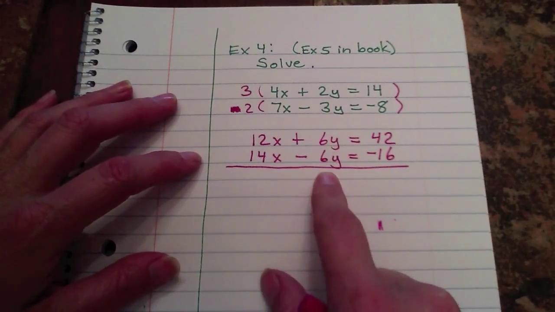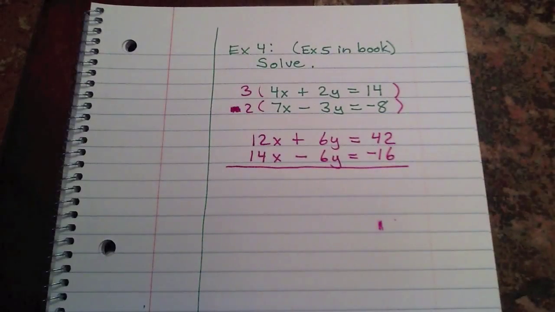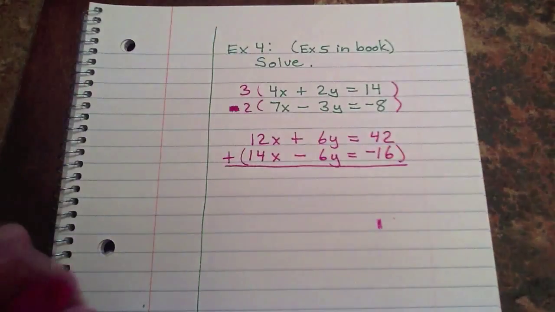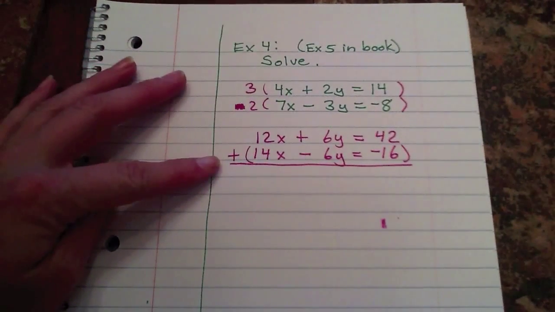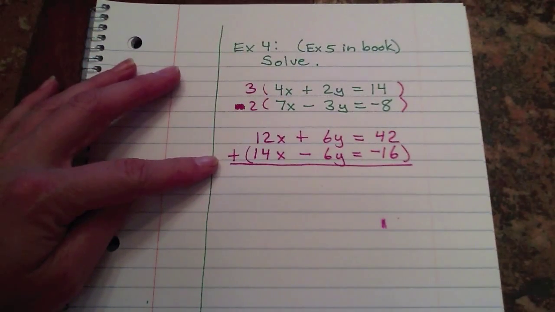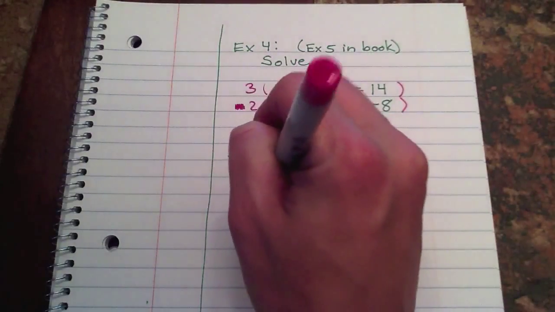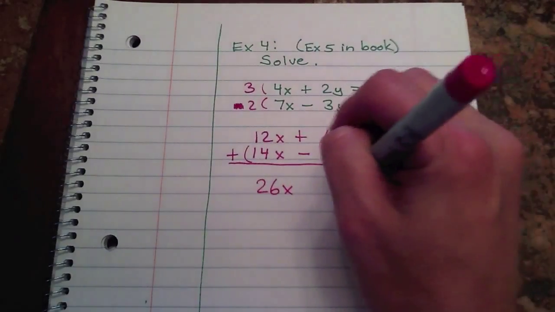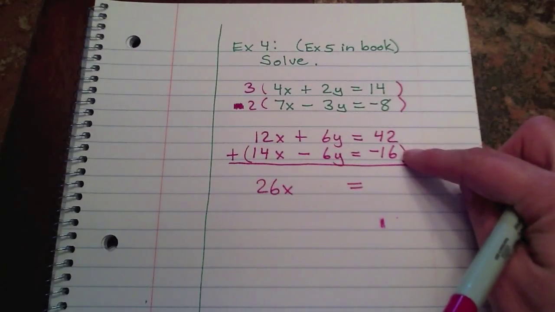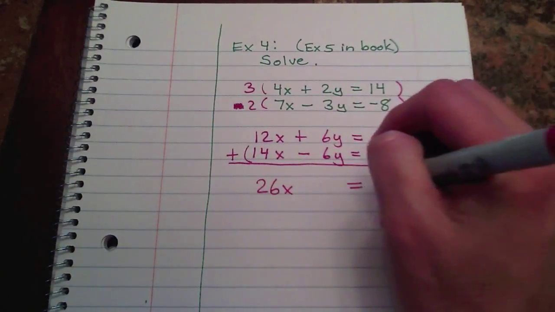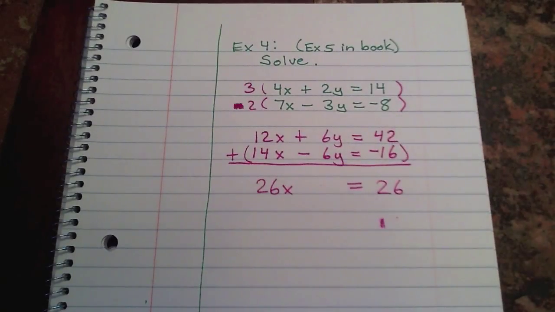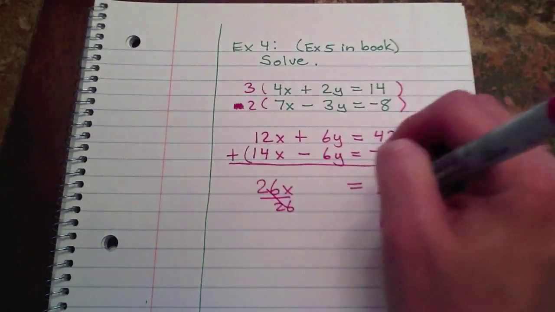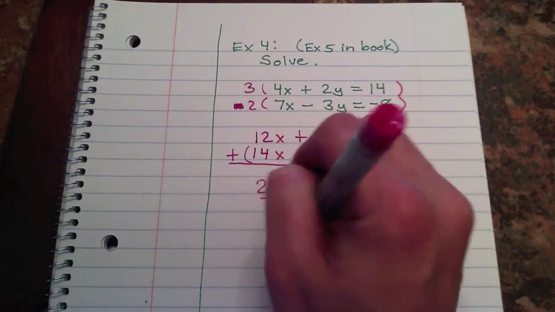So now you have your two equations rewritten, and because you have opposite signs on the variable that's going to cancel, you can add, and you're going to add every set of terms. 12x plus 14x is going to be 26x. Your 6's cancel. Remember here you're adding a positive and a negative, so you're actually finding the difference, and the difference is a positive 26. Divide both sides by 26, and you end up with x equals 1.